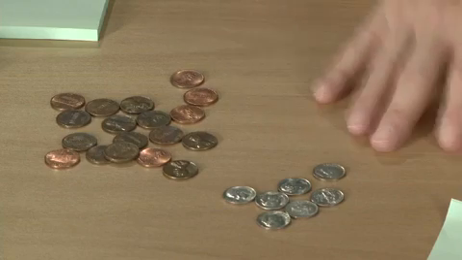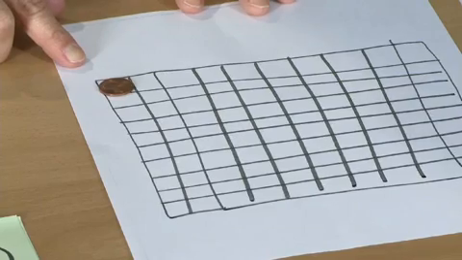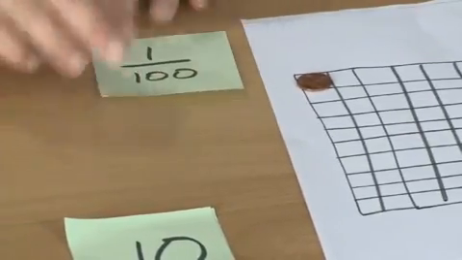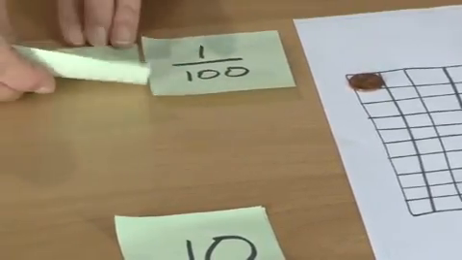One way that you can help your child understand decimals is by using money, such as pennies or dimes. What if we took one penny and placed it on the 10 by 10 grid? You can see that we have one part of the whole now. We have 1/100th. Let's show that as a fraction. We have 1 out of 100. Or, as a decimal, we can illustrate that as 1/100th.